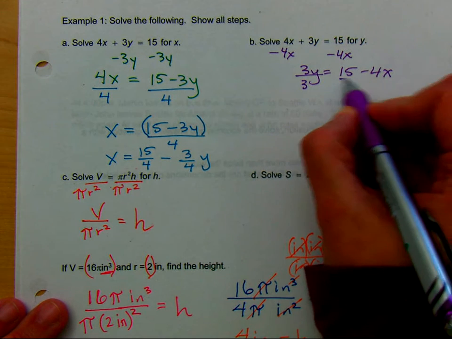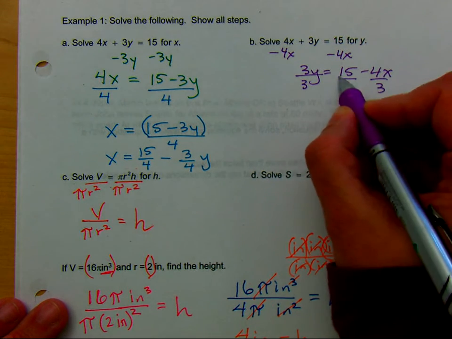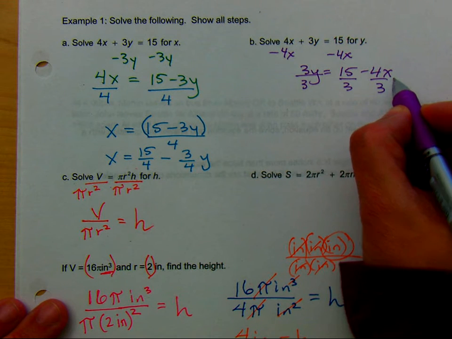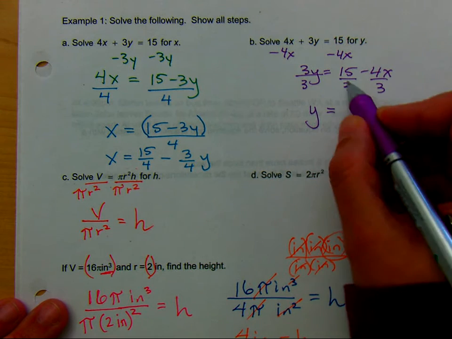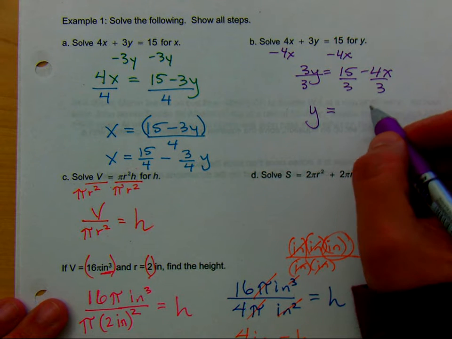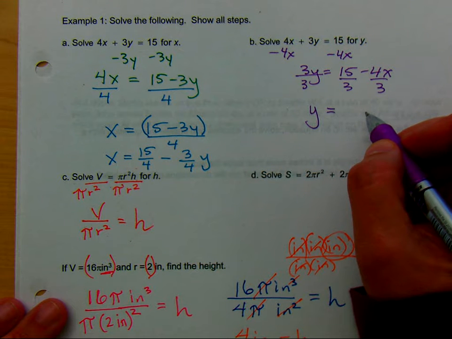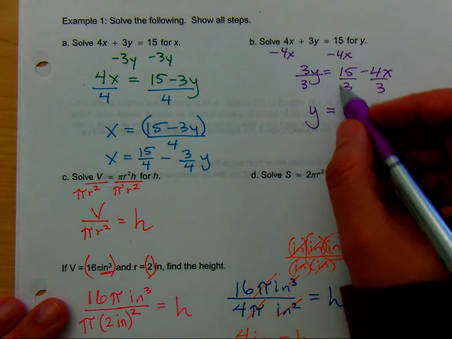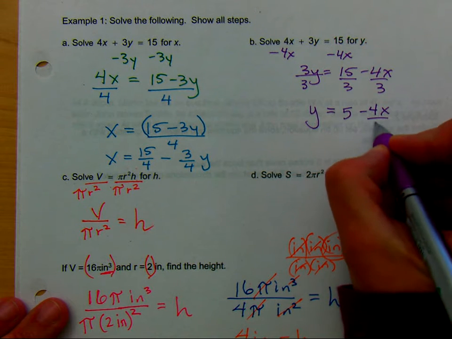Divide both sides by 3. You could divide each one by 3, or you did one whole division. Y equals, now if I divide each one by 3, because each one is going to be divided by 3, is there anything you would simplify? 15 divided by 3 is 5 minus 4x over 3.